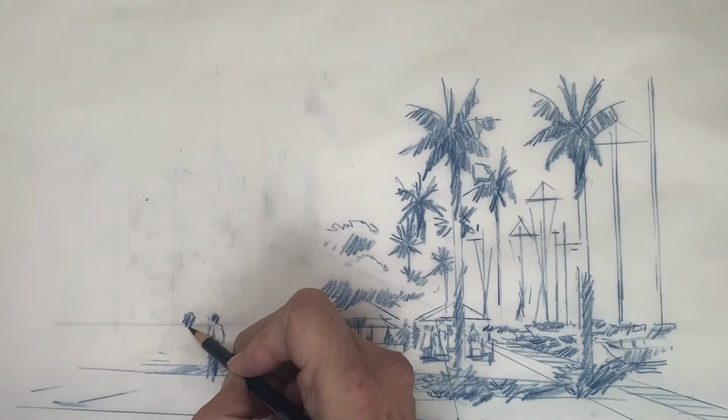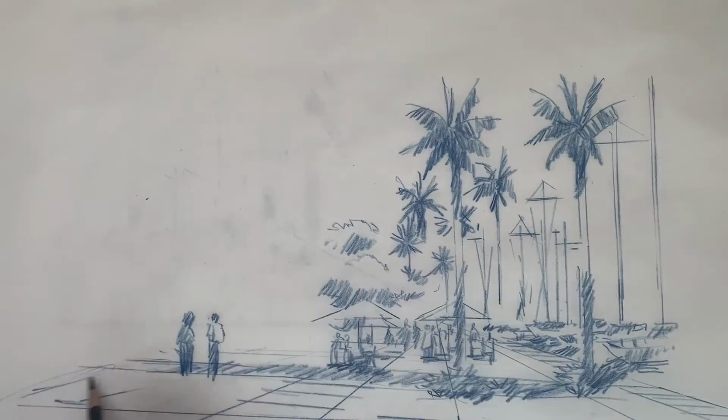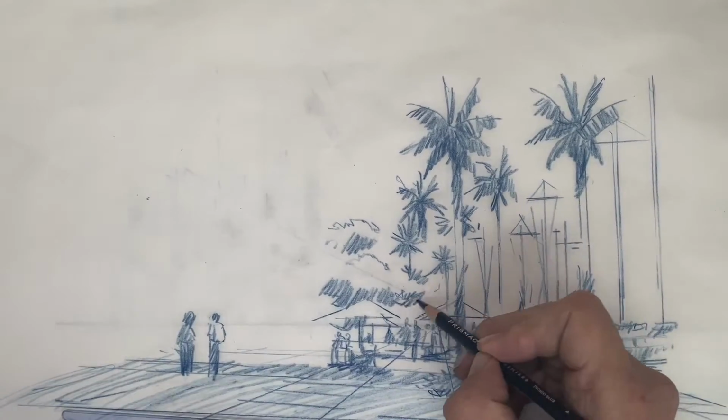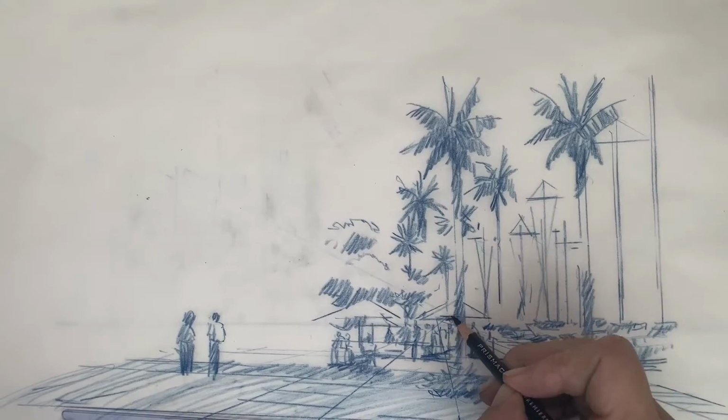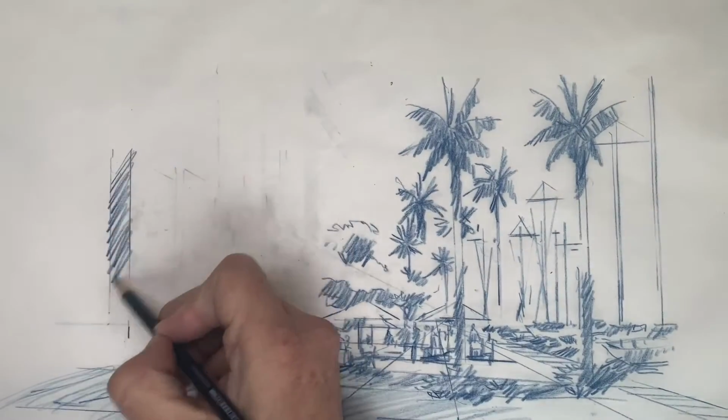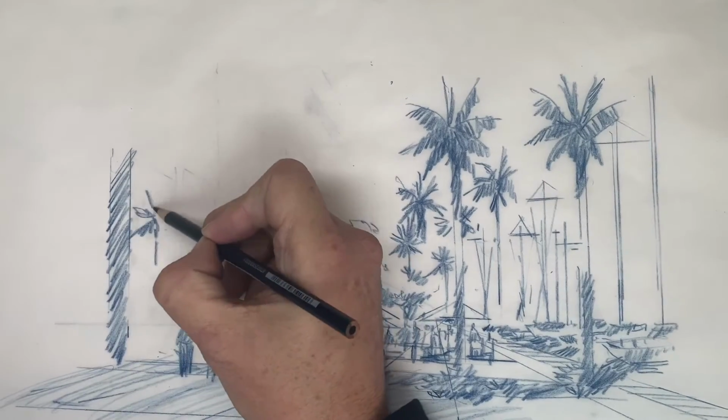So again, I continue to draw more people, and they're very simple people, but yet they start off at 5 feet, which is my horizon line, and they get smaller as they get further away. Now comes the fun part. All right, I start to draw the building.